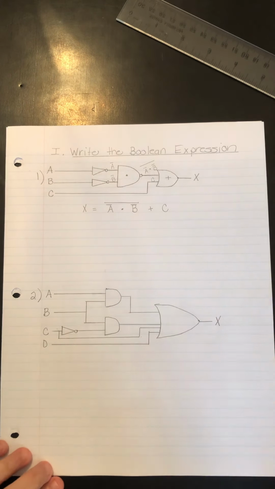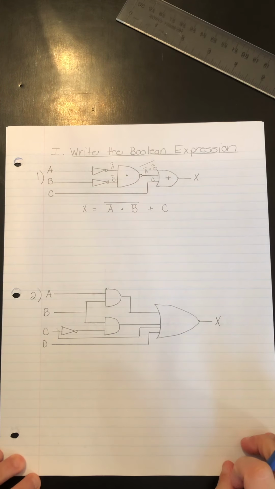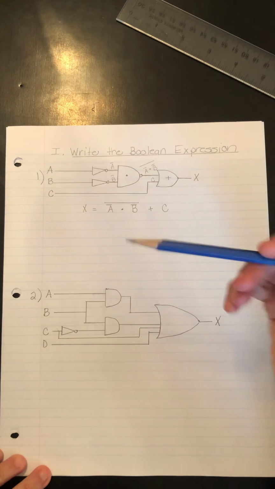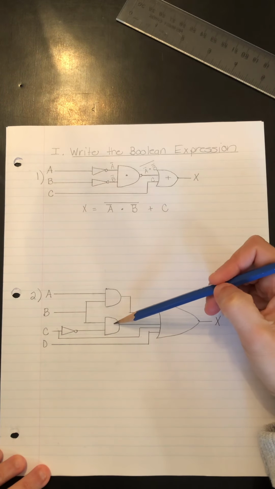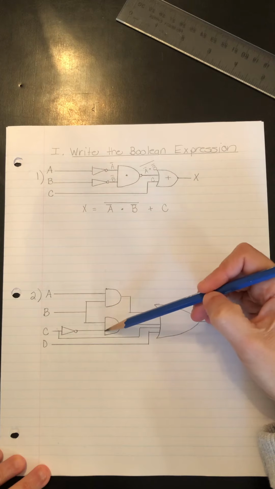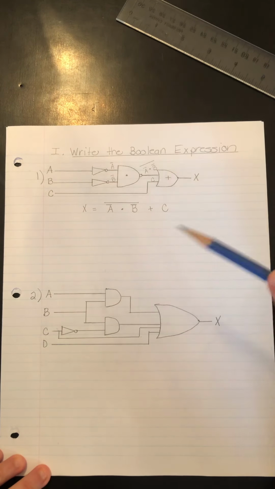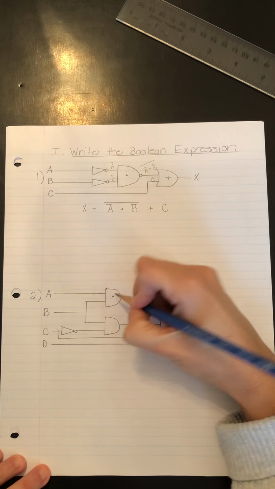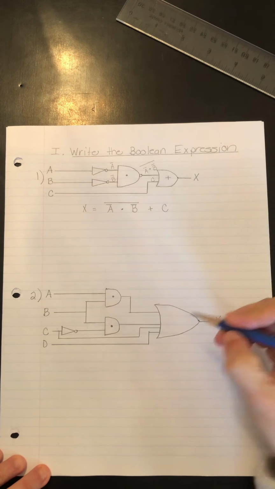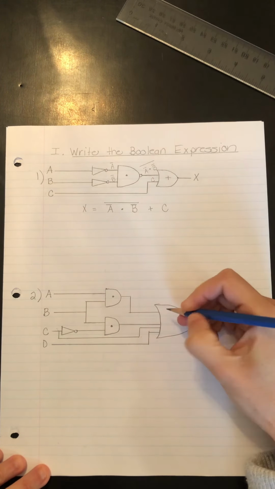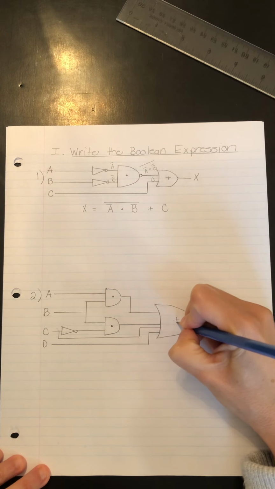Okay, let's try another one. So here's a second diagram. Again, we could go through and list the gates. So here's an inverter. This is AND. This is also AND, straight in the front, no circle at the end. So these are just AND gates, which mean multiplication. And at the end, we have OR, and so that means addition.